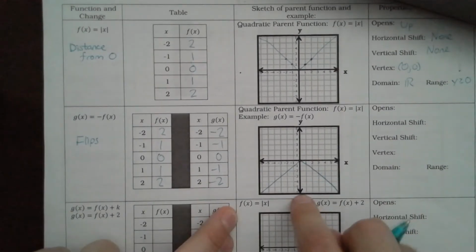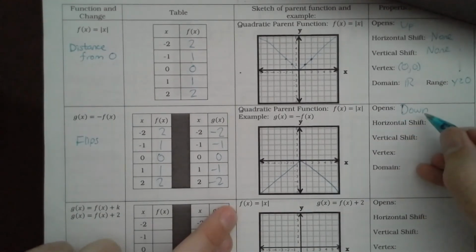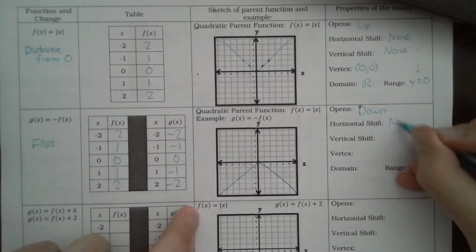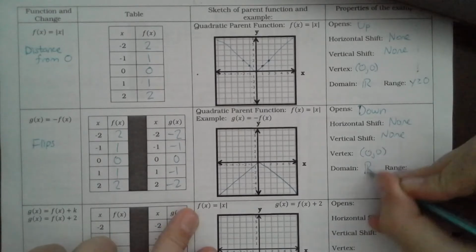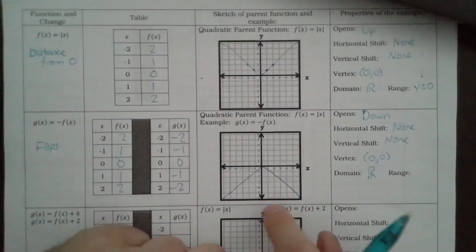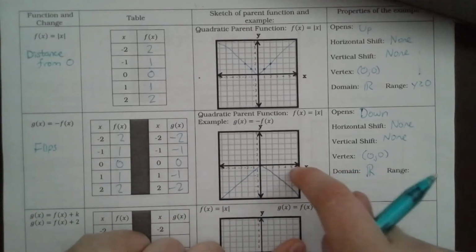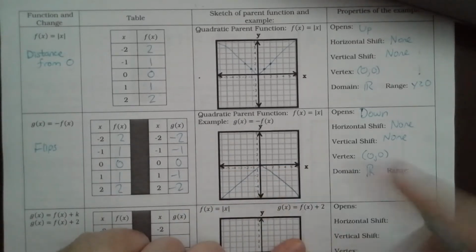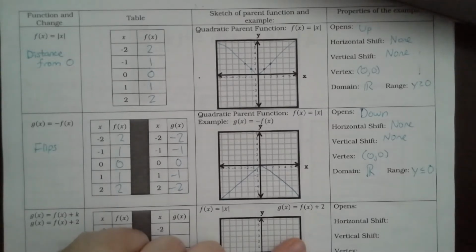Alright, so now all that's different is we open down. Okay, if we open down, we're not shifting anywhere. None, none. Vertex, still at the origin, that's 0, 0. Domain is still all real numbers. And this is the other thing that's going to change. Our range is now everything below 0. So if this is 0 when y is 0, we're under that. We're under our x-axis. So y is less than or equal to 0. Alright, moving on.